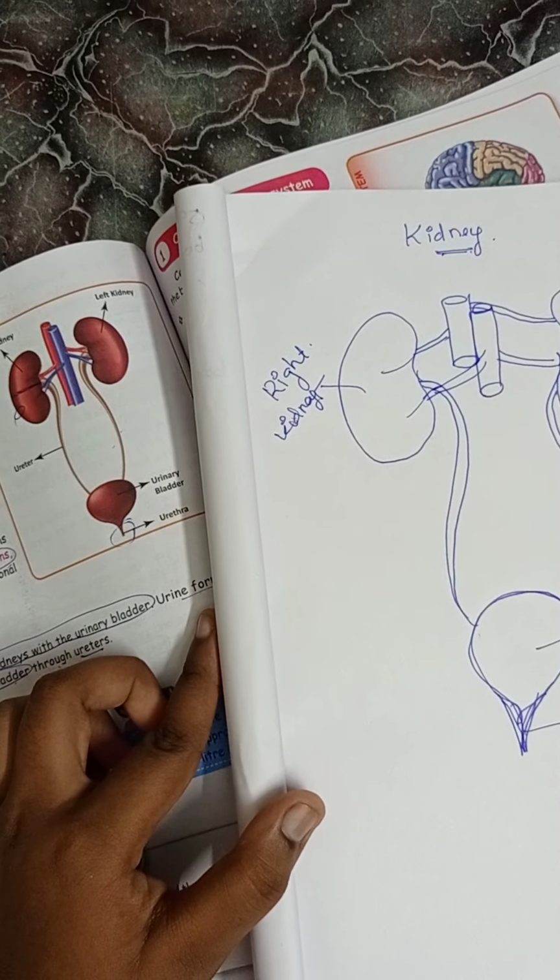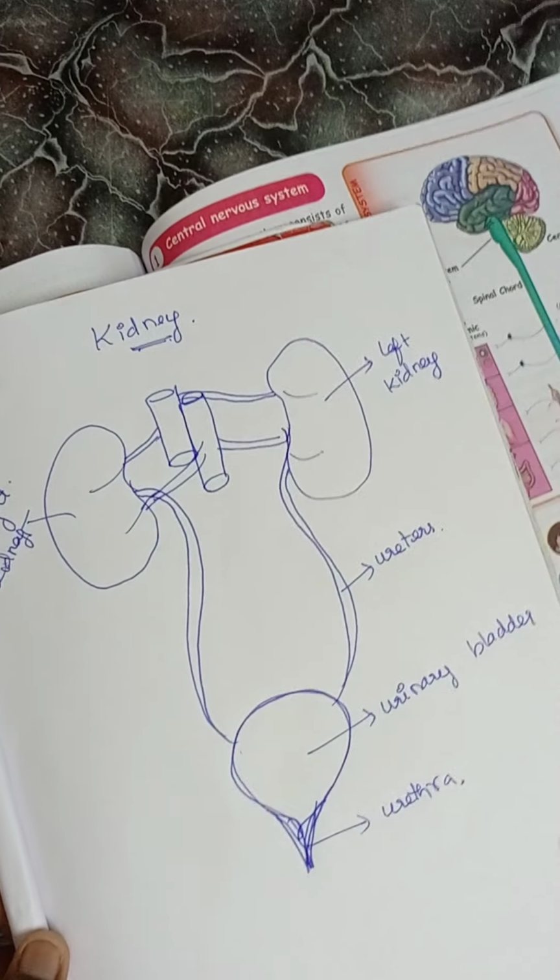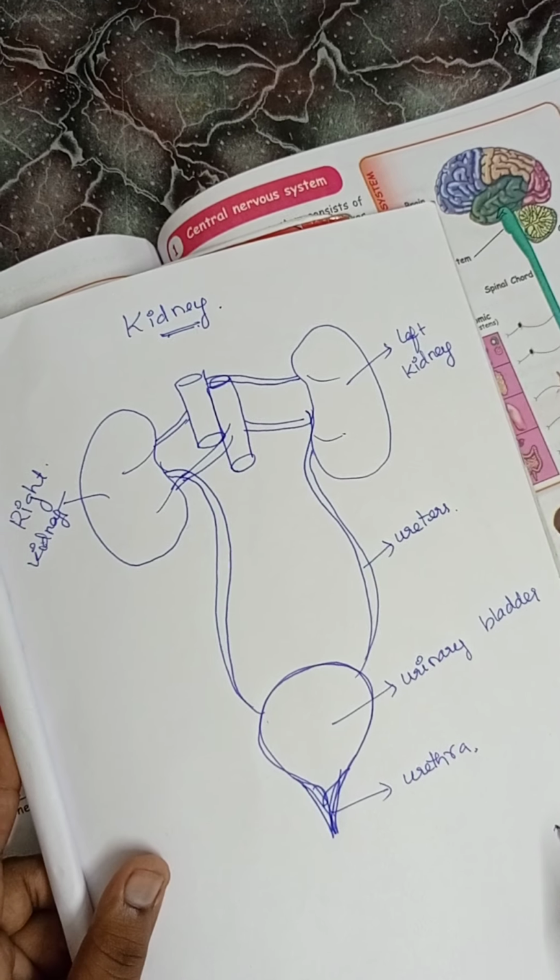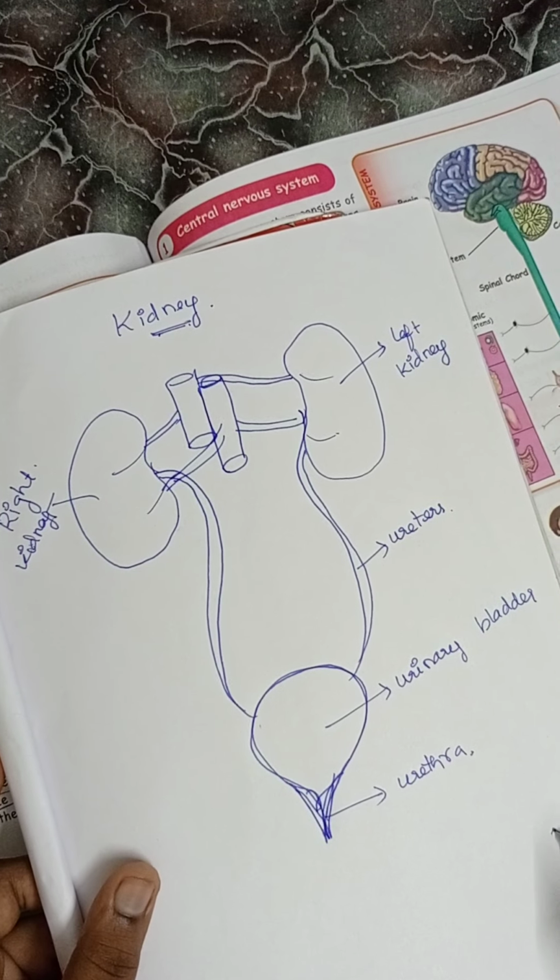Okay children, this is a diagram of the kidney. You must draw this and practice very well. Okay children?